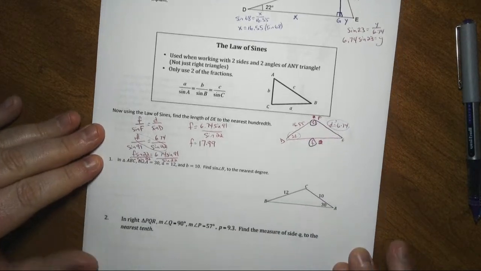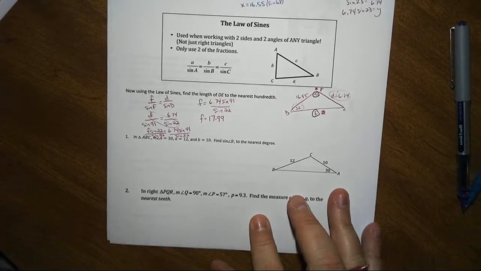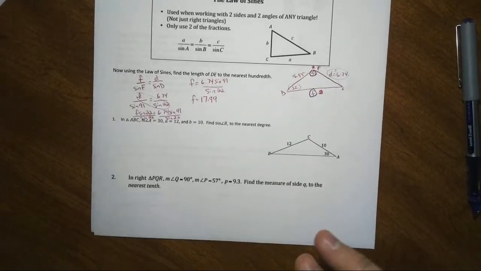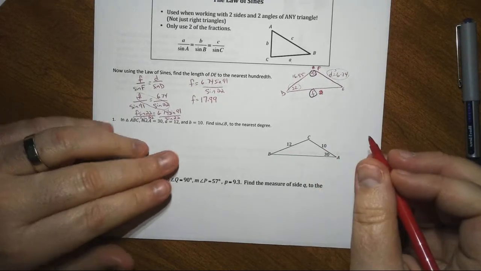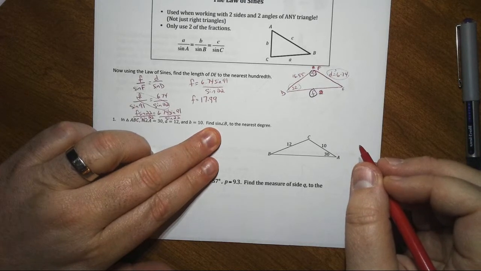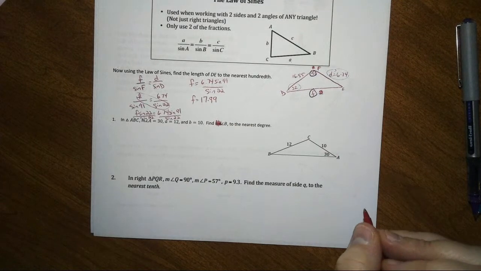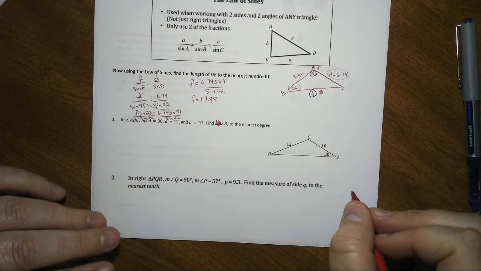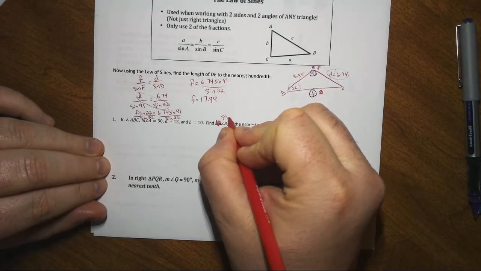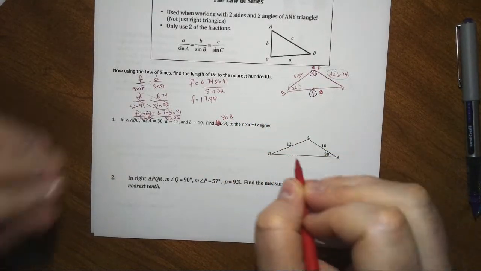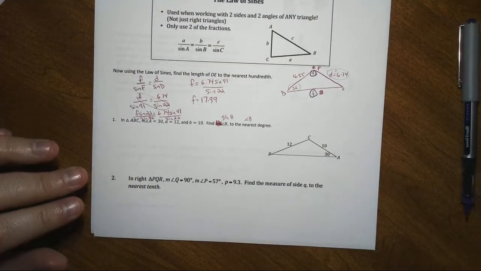Okay, moving on to number 1. In triangle ABC, angle A is 30, a is 12, b is 10. Find the sine of B to the nearest degree. Yeah, that should be find angle B to the nearest degree. If it's a sine, actually, I'll show you both. I'll show you sine of B, and I'll show you what angle B is, because it could ask for both. So just to be kind of clear here.